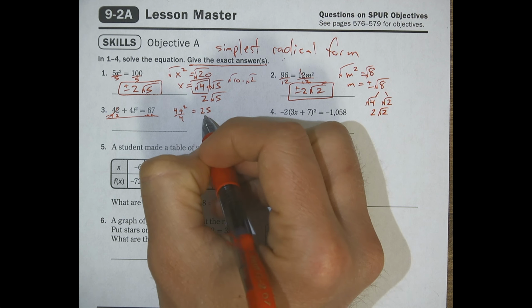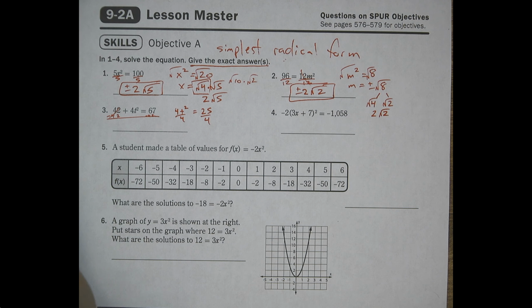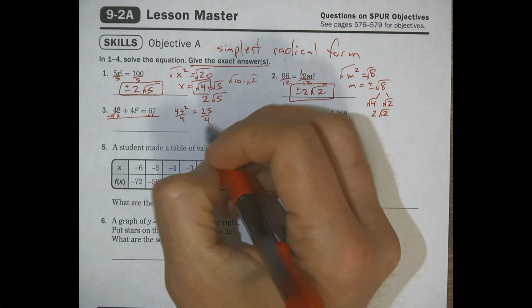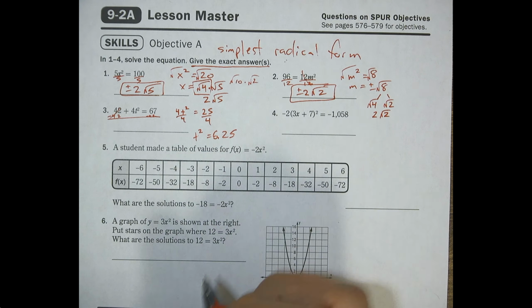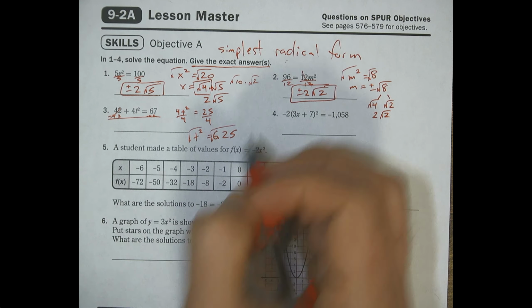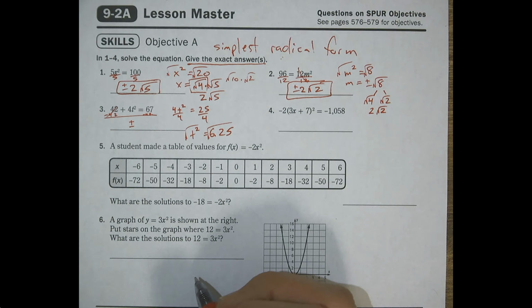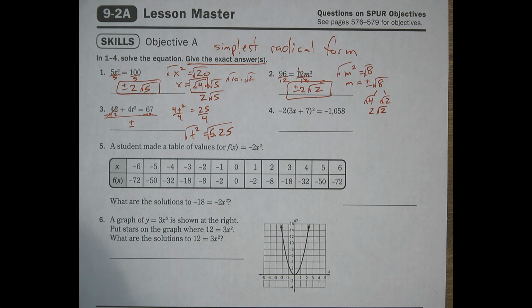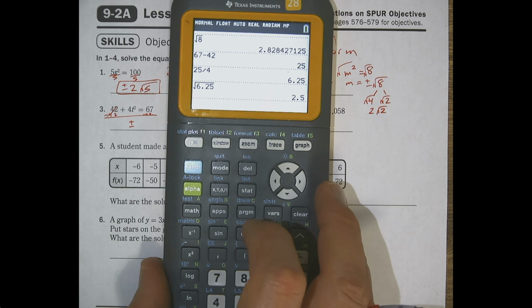I'm going to divide by 4. 25 divided by 4 is 6.25. So t squared equals 6.25. And now that t squared is isolated, I'm going to square root this. Remember, this will be a positive and negative answer. If I take the square root of 6.25, it is just 2.5.